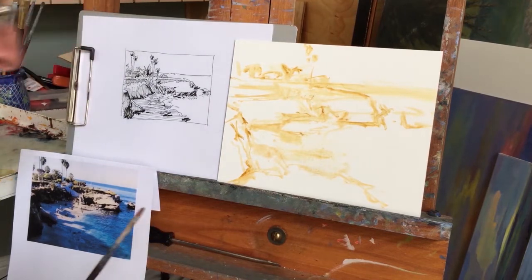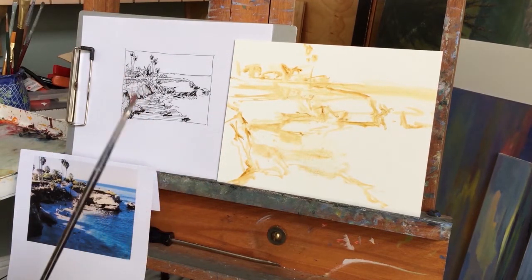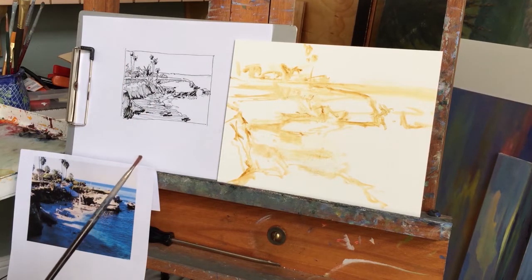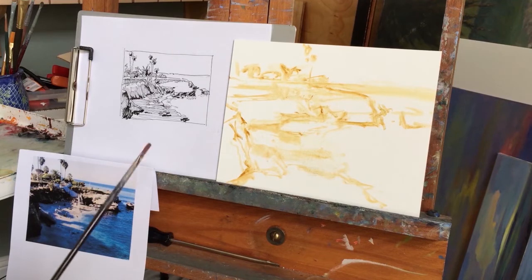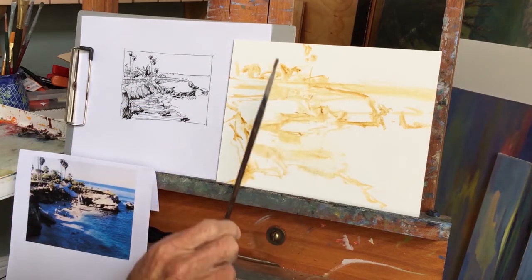So here's what we have going on. I've taken a very thin wash of transparent earth yellow, and remember that I've decided to raise the horizon line a little bit.